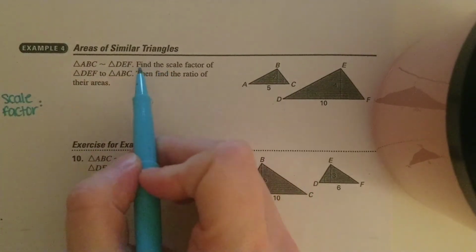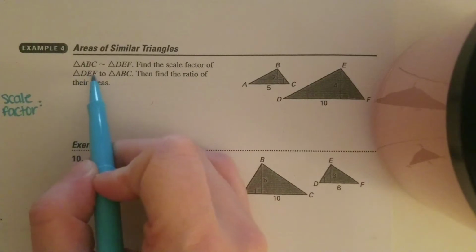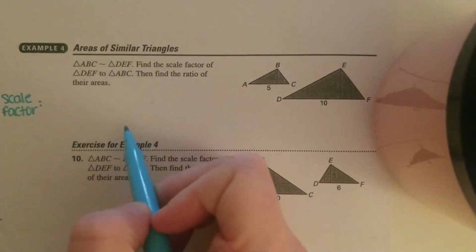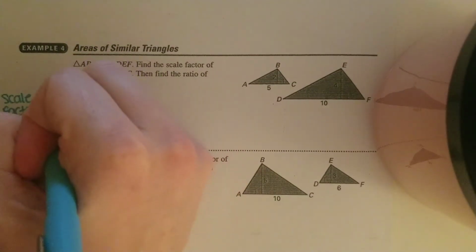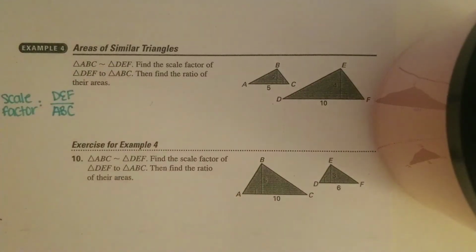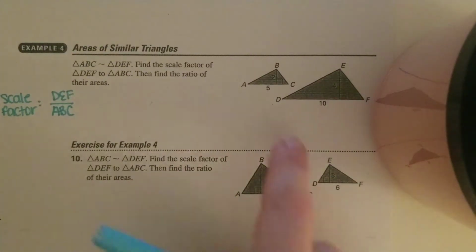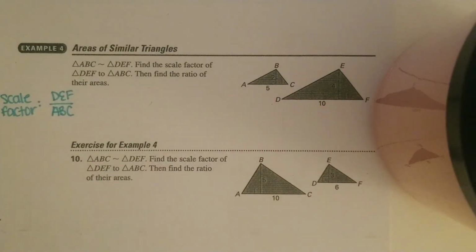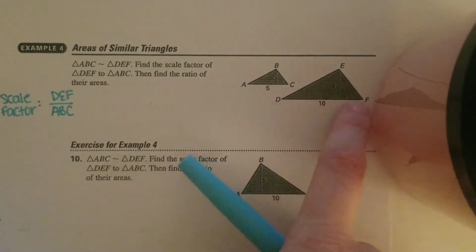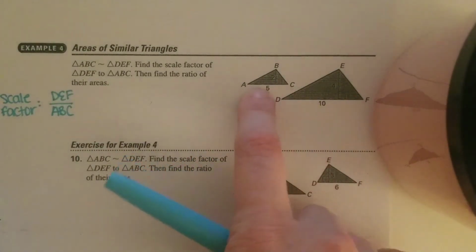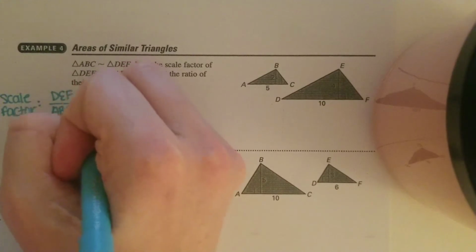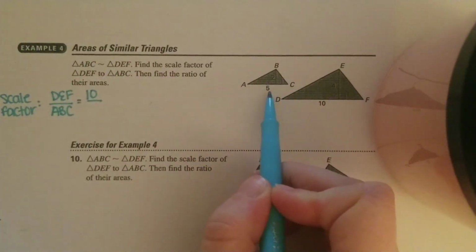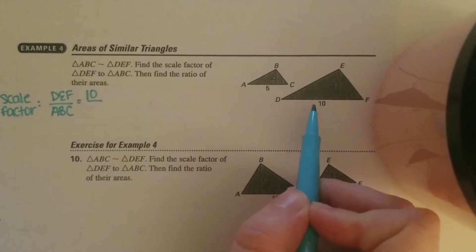All right, so it says find the scale factor of DEF to ABC. So we're going to put DEF on the top and ABC on the bottom. And so for scale factor, looking at this, you have to find two sides that match up. For DEF, this side is 10, and we have a side here that matches up at 5. So for the DEF side, we're going to put 10. And then for ABC, we are going to put 5, because 5 and 10 are the sides that correspond.